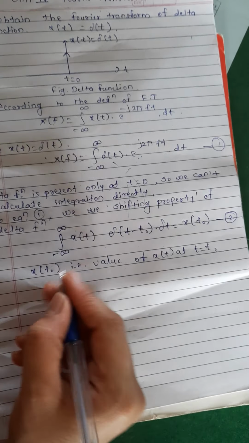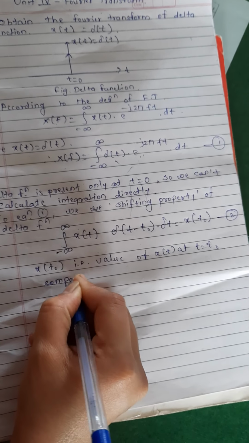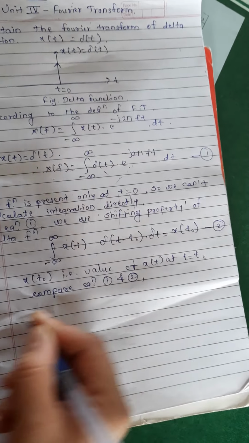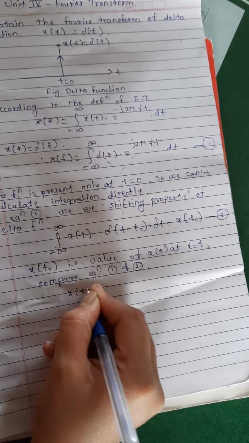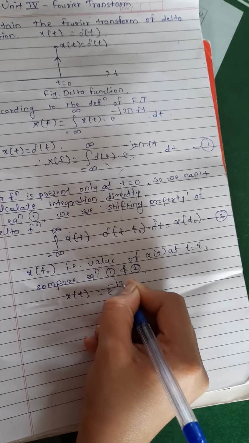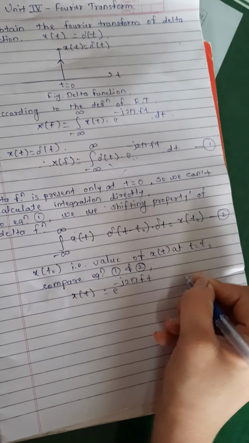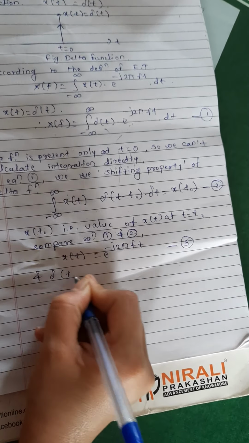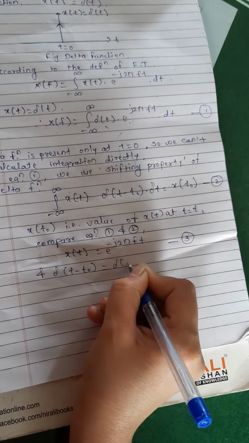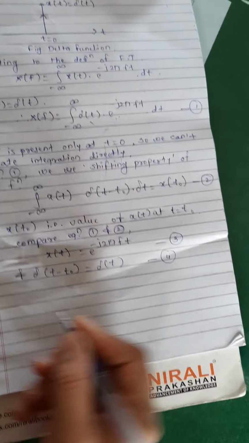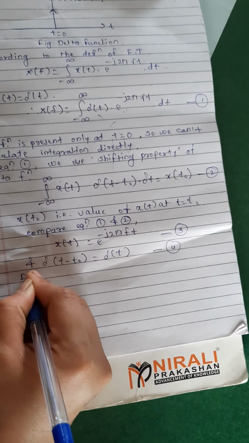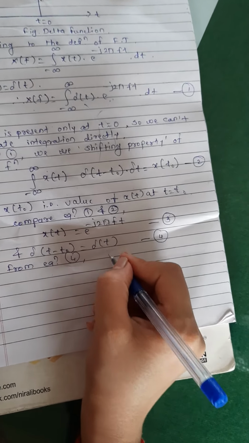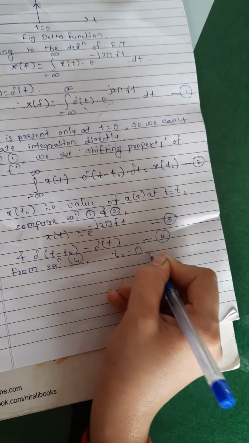So compare equation 1 and 2. x of t is equal to e raised to minus j 2 pi f t. This is equation 3. And delta of t minus t0 is delta of t, equation 4. So from equation 4 we can say that t0 is equal to 0.